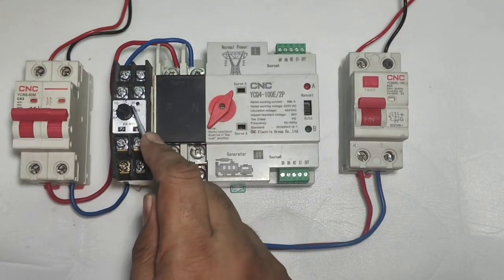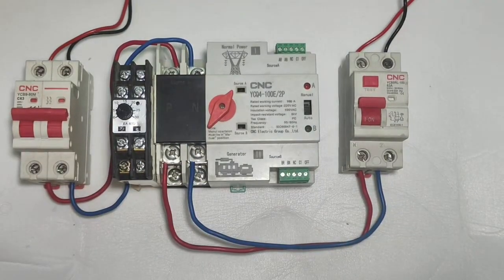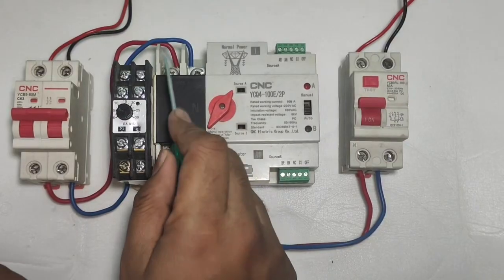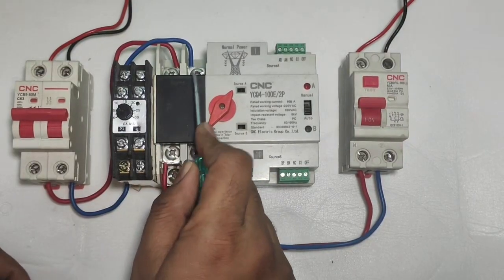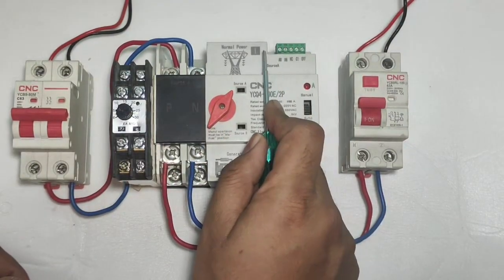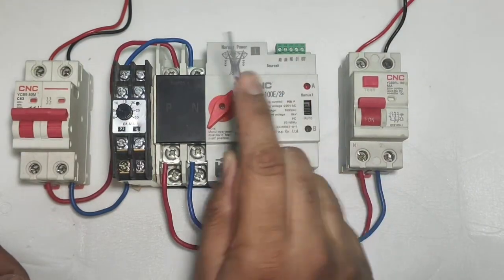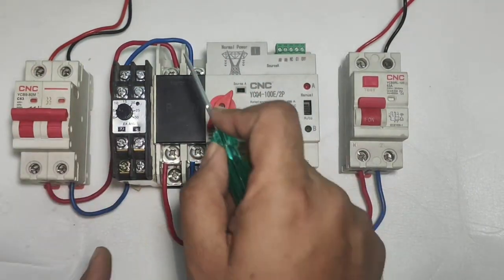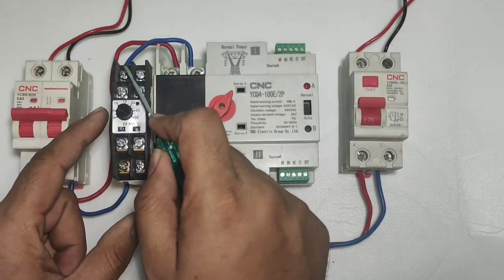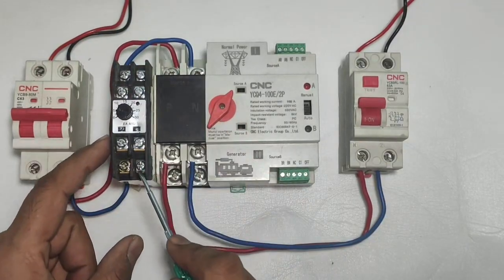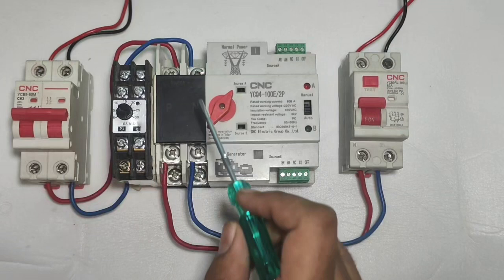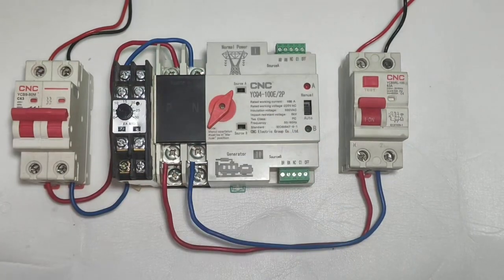Okay, so first, for operating this timer, we connect a line of the main power supply. In a normal condition, we just need to give feedback to the control terminal, but in this video we will give feedback through this timer. So first we connect the line and neutral of the main power supply to operate this timer.